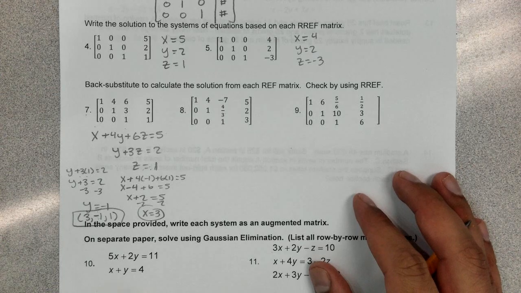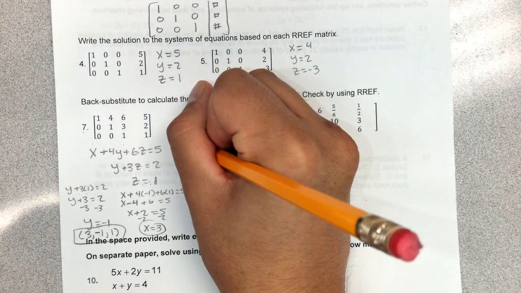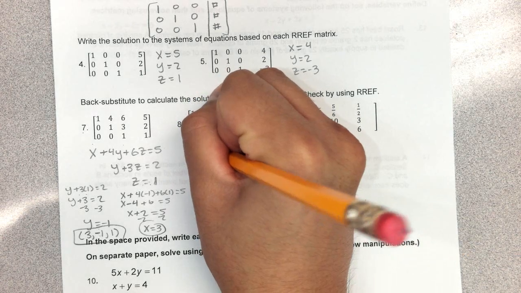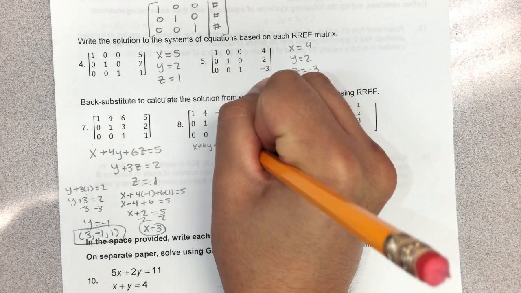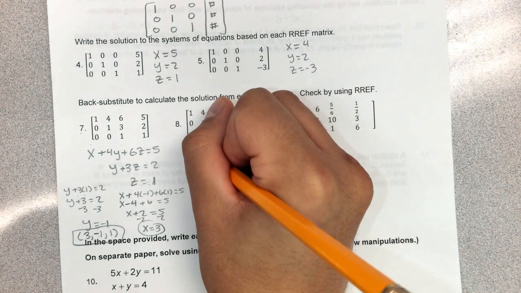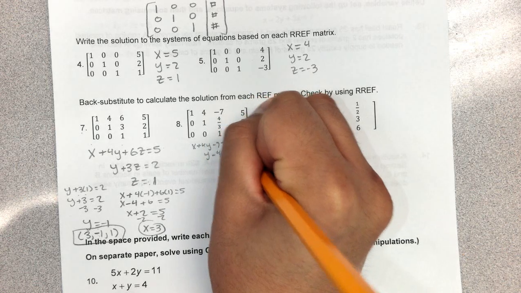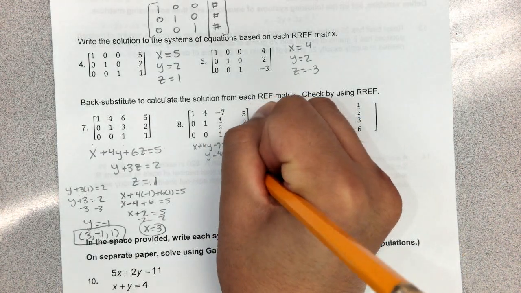Now let's do the same thing for number 8. For number 8, we have a system of 1x plus 4y minus 7z equals 5. The second row is 1y minus 4/3 z equals 2, and z equals 3.